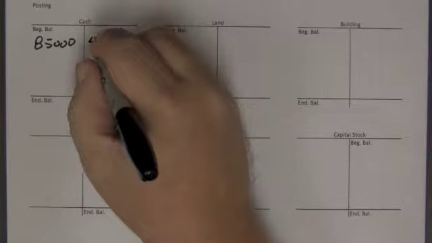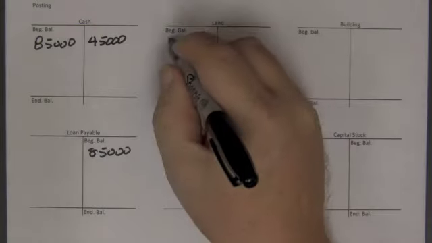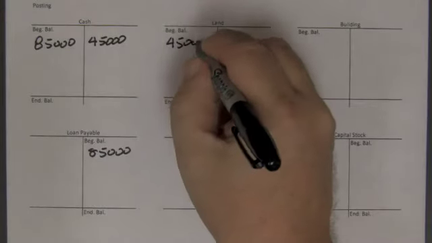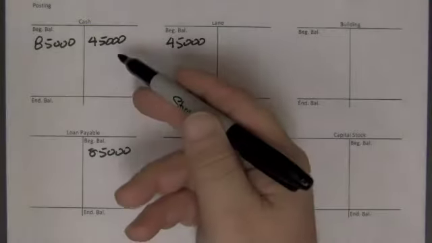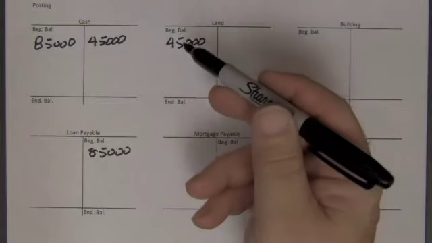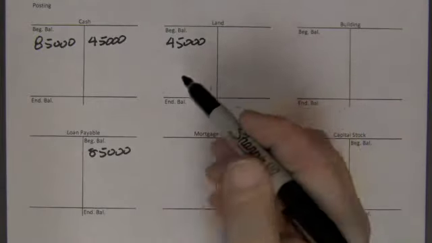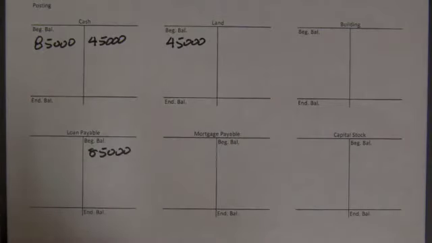This is called an asset shift. So they used $45,000 in cash and they bought land for $45,000. These are the journal entries in T account form. The journal entry for this would be credit cash $45,000, debit land $45,000. Graphically, T account wise, this is how it looks.